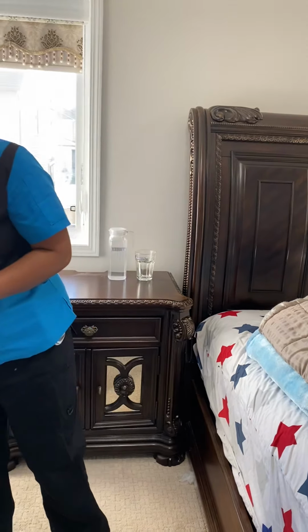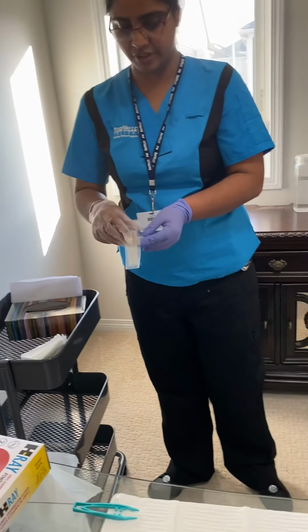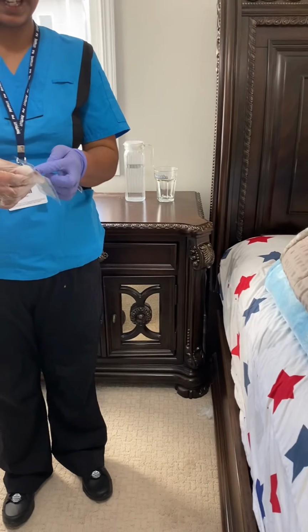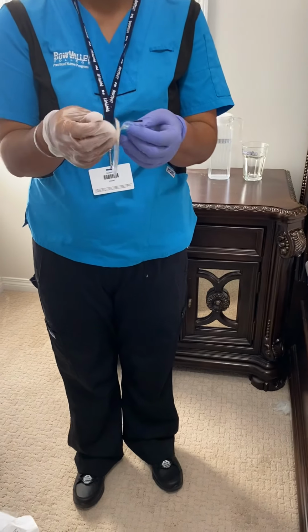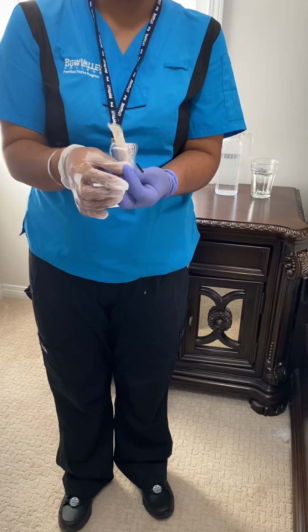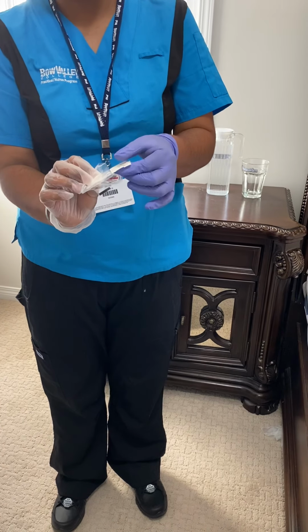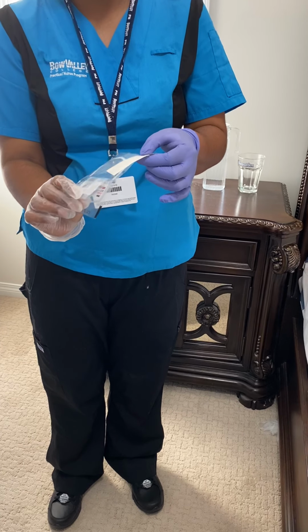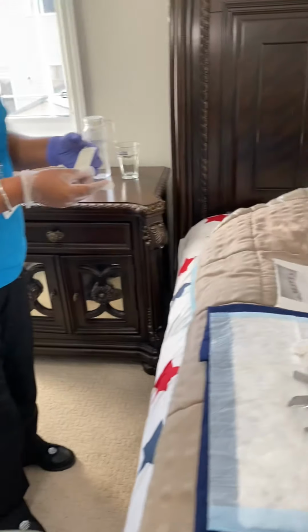So here is my steri strip. I peel it like a banana, take it off from the cover and put the cover in the garbage.